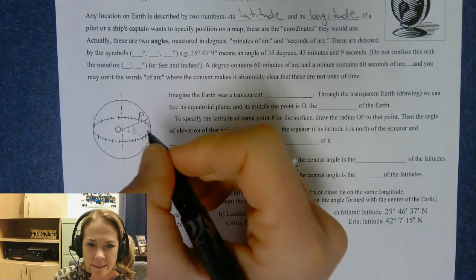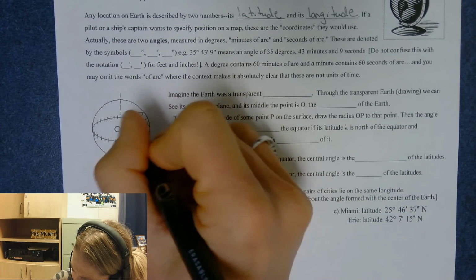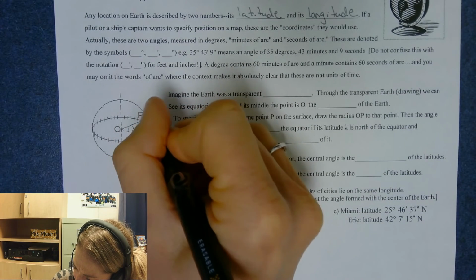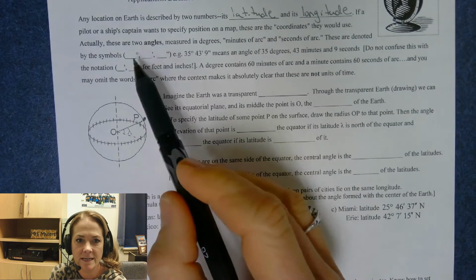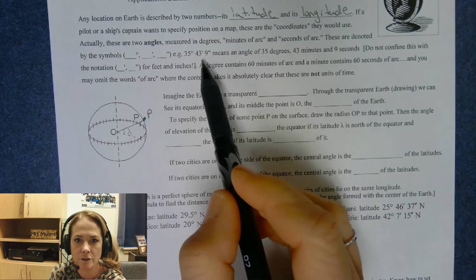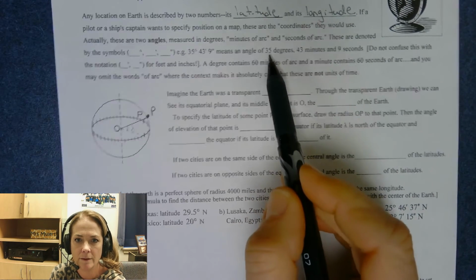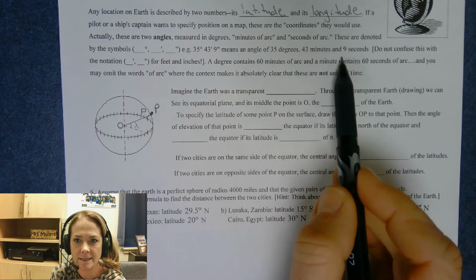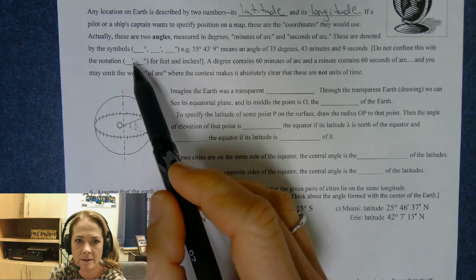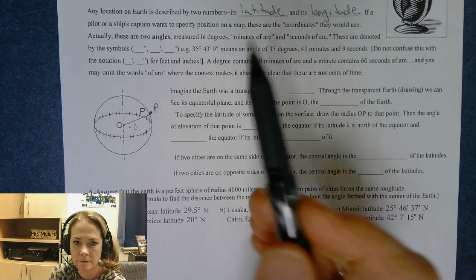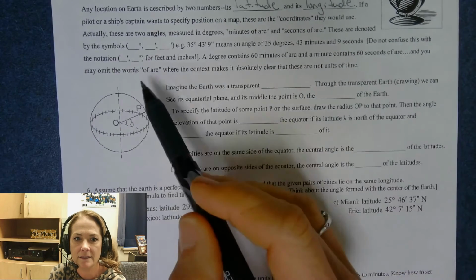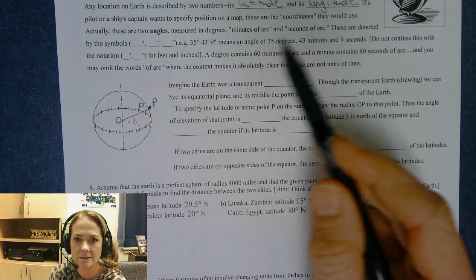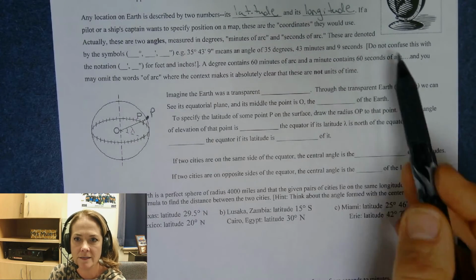And so if we have a city, this city here, say this point P, then it's got some DMS measure. So some DMS measure means, like we talked about before, 35 degrees, 43 minutes, 9 seconds. Don't confuse this with feet and inches. All right, so a degree is 60 minutes, and then 60 seconds, and all of this is just application talk. We've already discussed all of this.